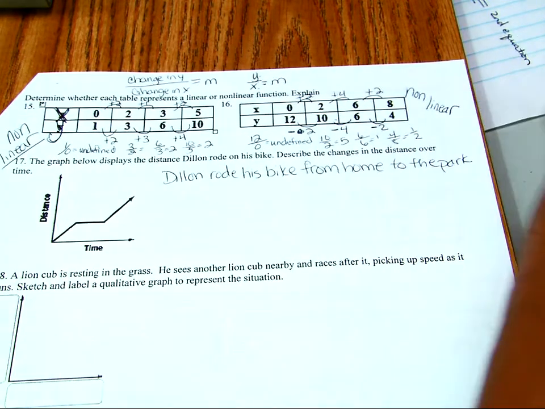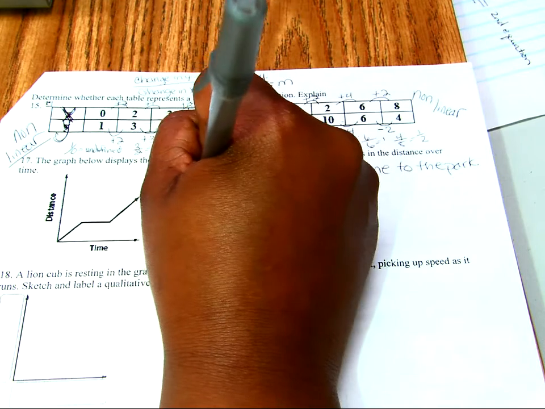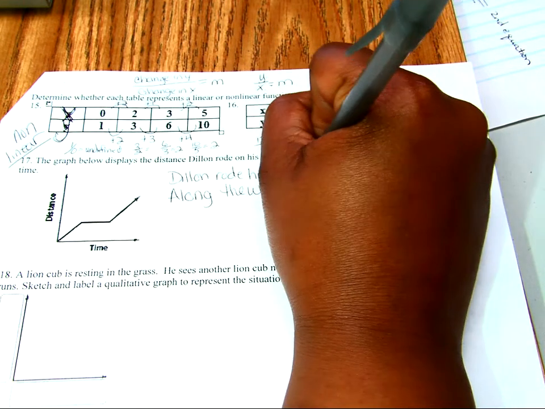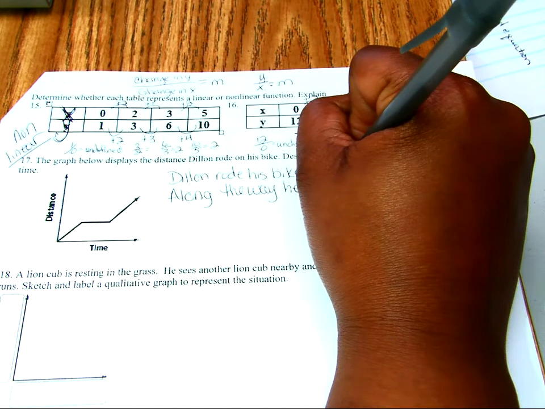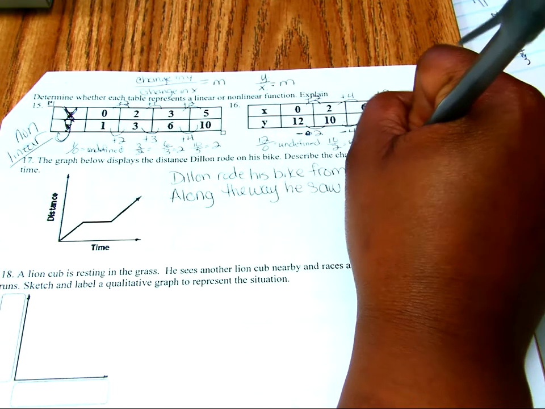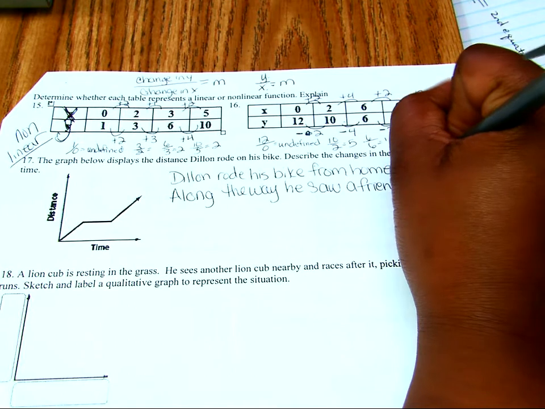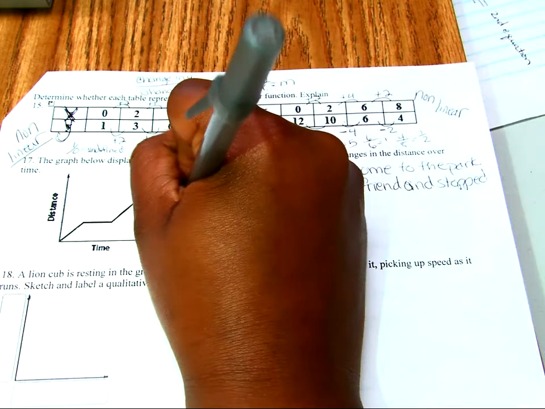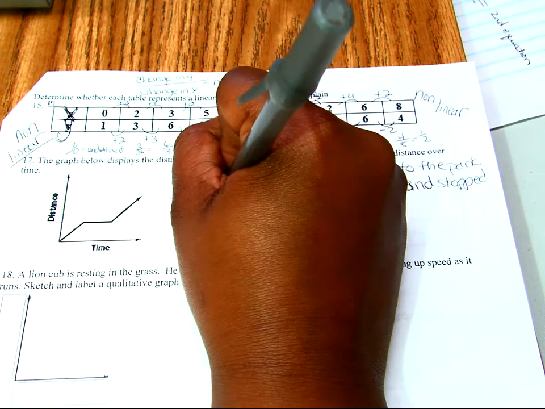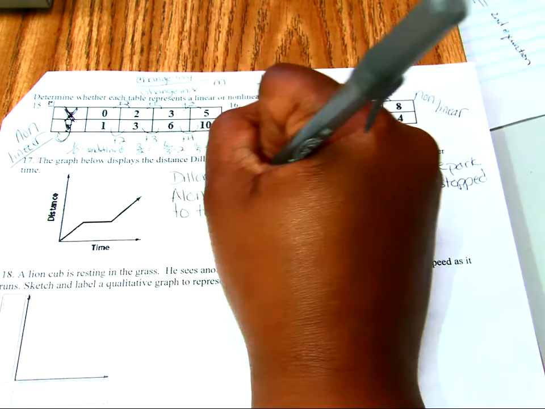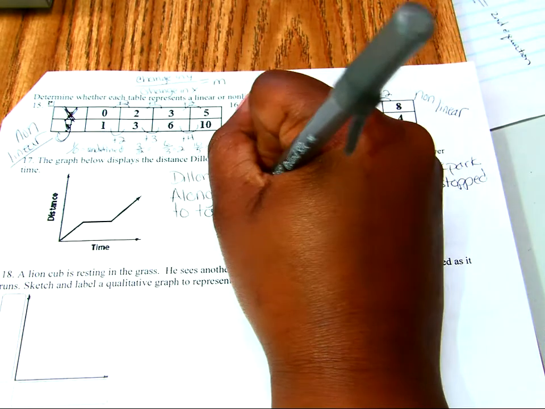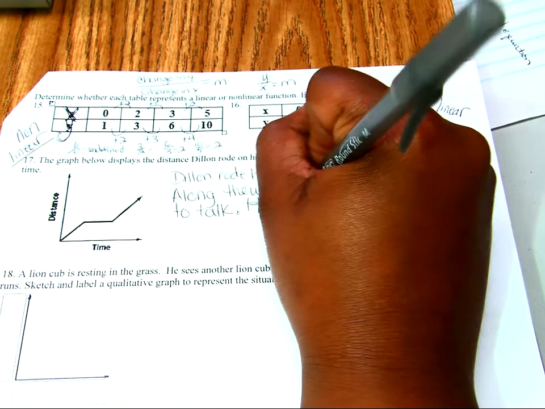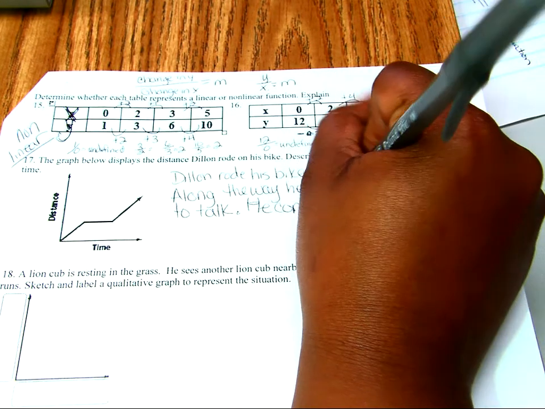Along the way, he saw a friend and stopped to talk. He continued on to the park after talking to his friend.